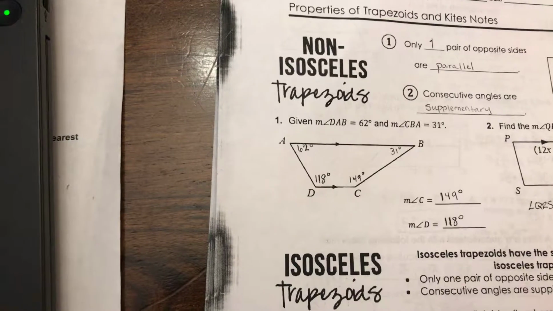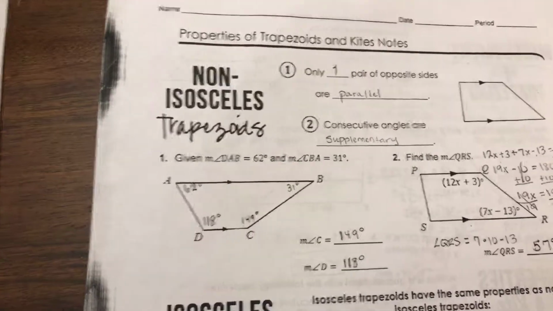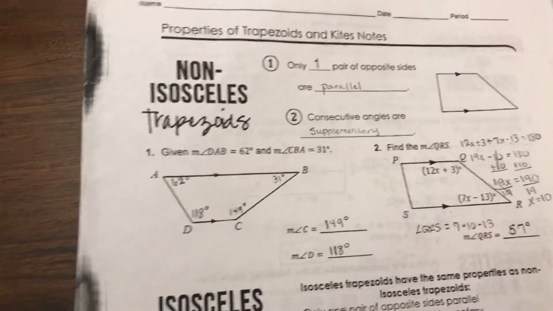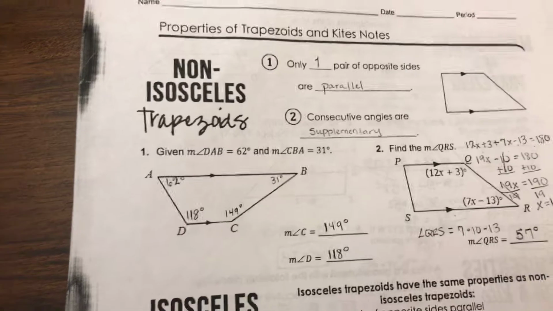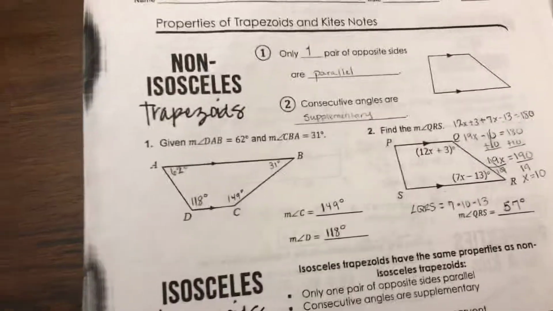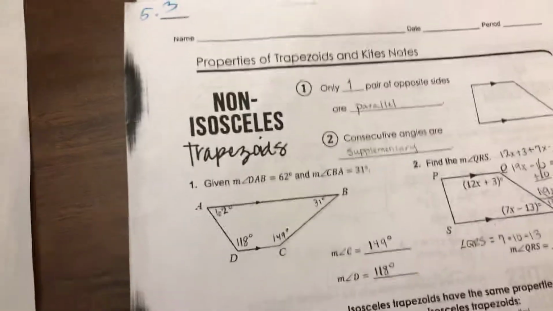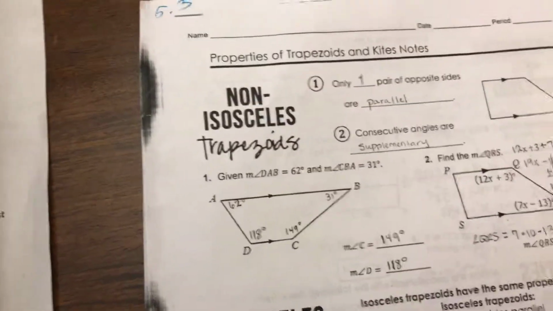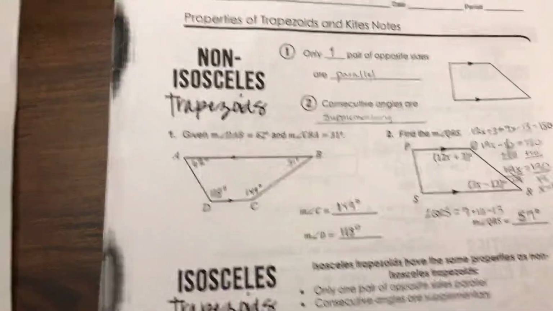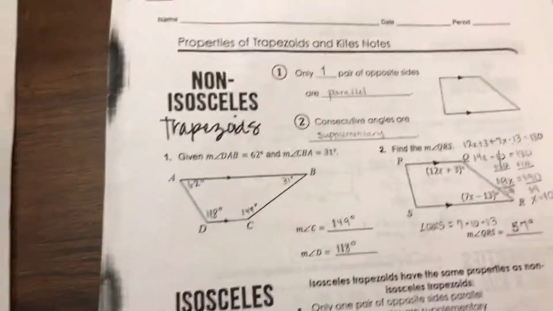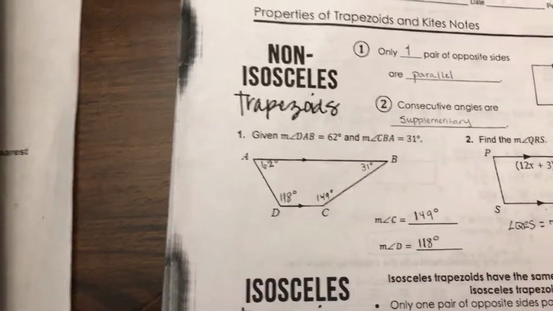A trapezoid is a quadrilateral that has one and only one pair of parallel sides. There are two types of trapezoids: scalene trapezoids and isosceles trapezoids. On isosceles trapezoids, the sides that are not parallel are congruent. On scalene trapezoids, they are not congruent.